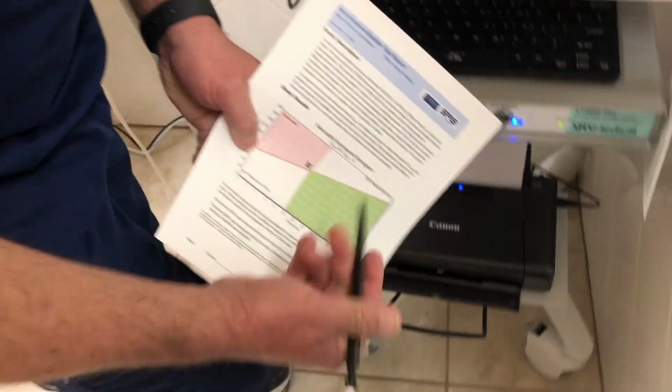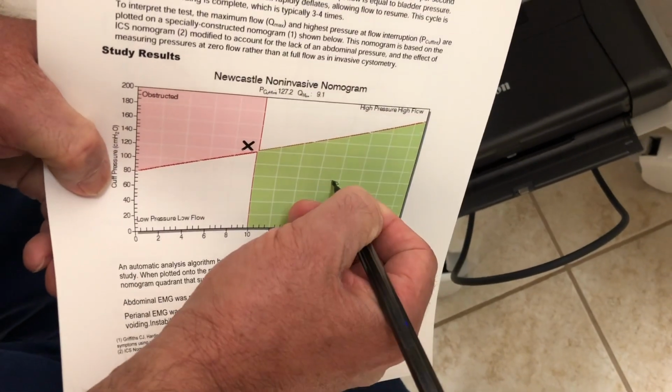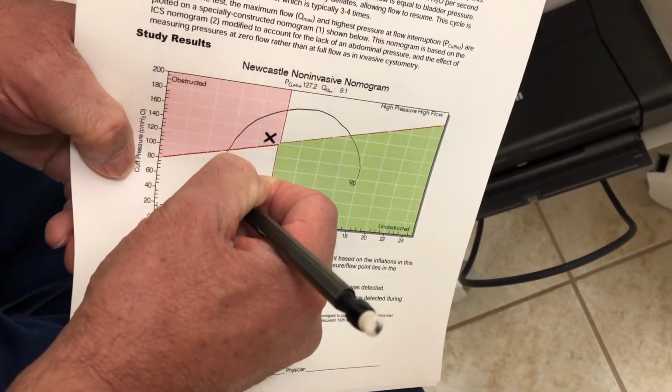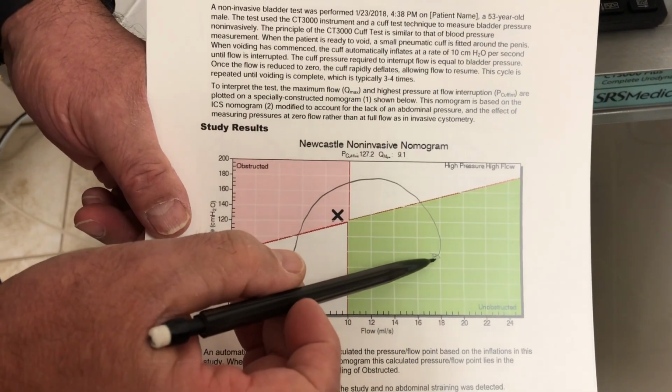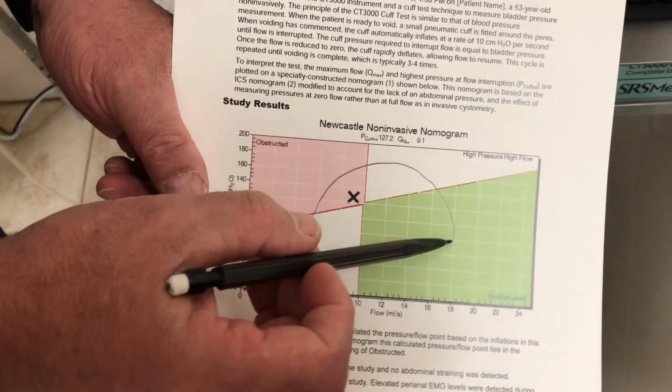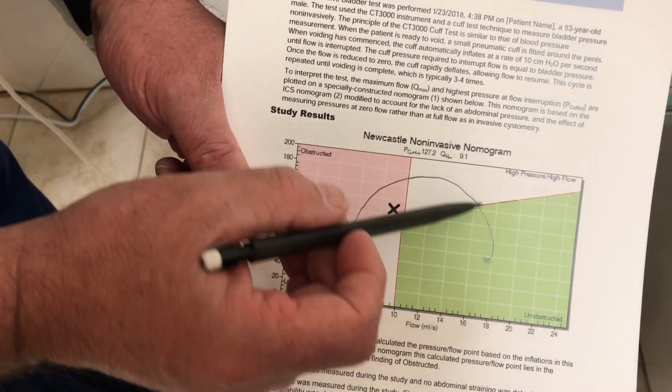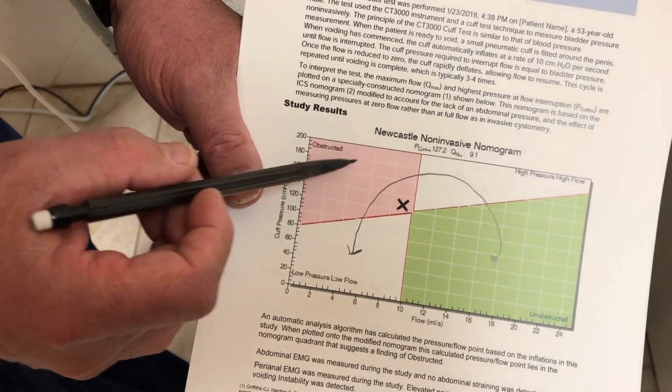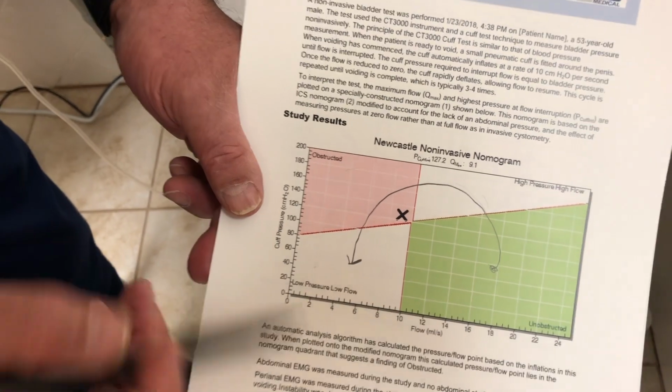And this is a very dangerous area because you have a lot of pressure as well as low flow. Right, and very quickly, this is kind of the typical life cycle of the bladder dealing with BPH. You start with a normal flow, normal pressure. You're moving into high pressure, high flow, then high pressure, low flow, and then eventually going to drop into low pressure, low flow.